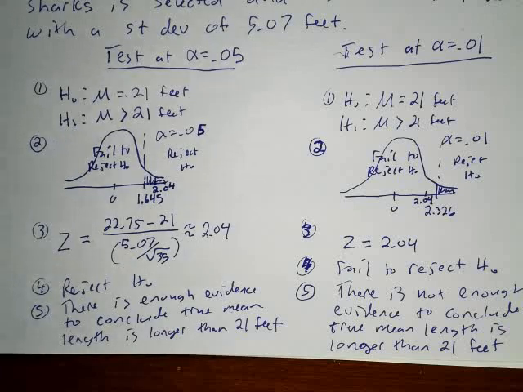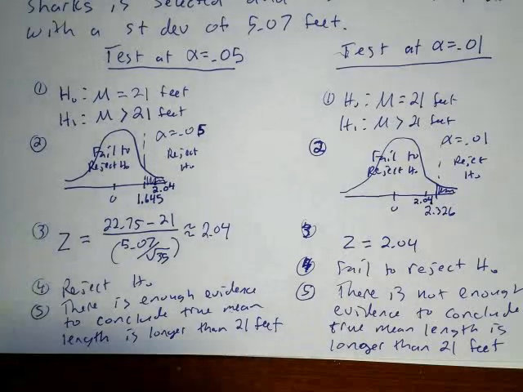In the next video, I'll actually write out definitions of those errors, and we'll talk a little bit about them, and then we'll look through some of our previous hypothesis tests to see if we can determine what the two errors are, and which error we would run the risk of committing. So, okay, with that, we'll go on to the next video.